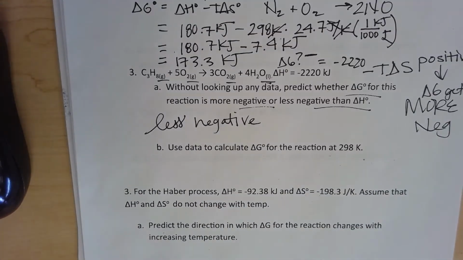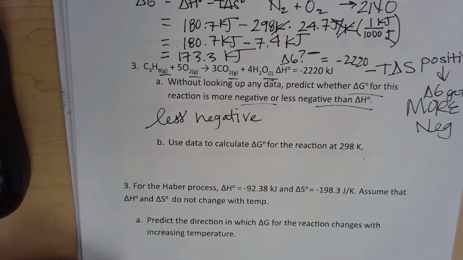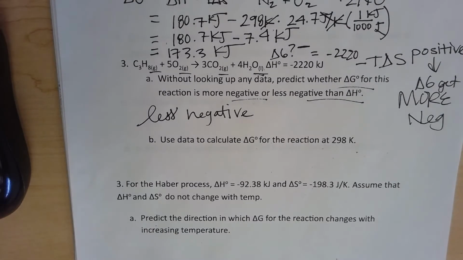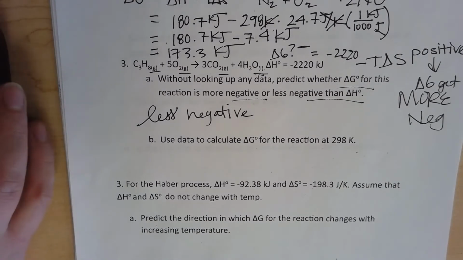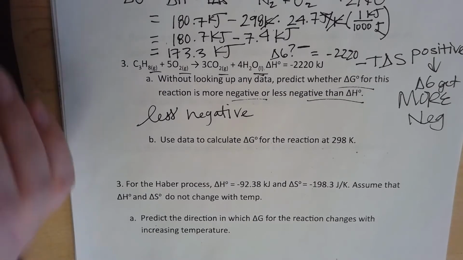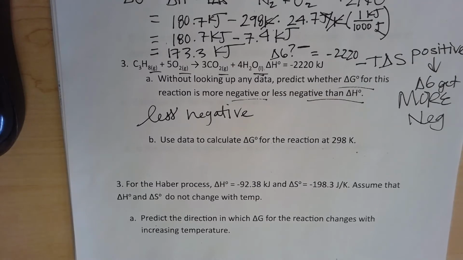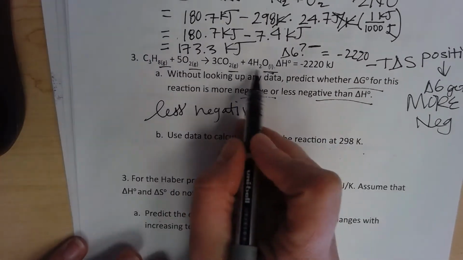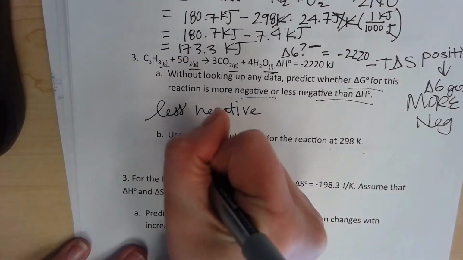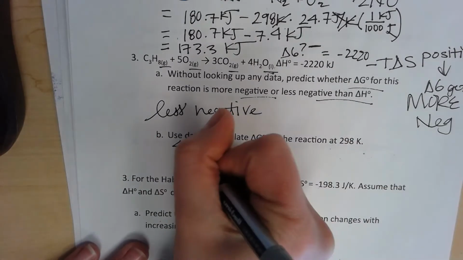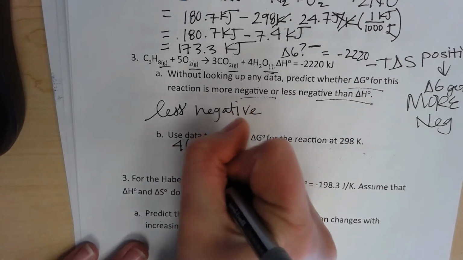Okay, use the data to calculate it. Okay, so for this type of problem, we're going to use our free energy values for this. Sorry, I just mean free energy, not enthalpy. So go ahead and look those up. Think about how we're going to do this. We're going to take products, subtract reactants. So 4 times the free energy of water in the liquid form. Make sure you look at the right one.